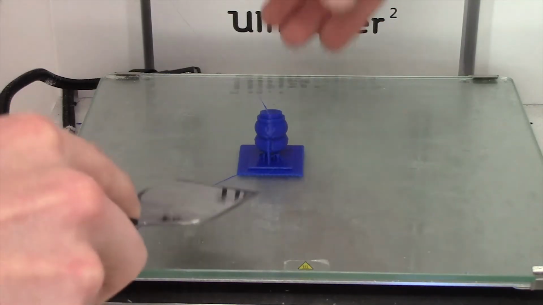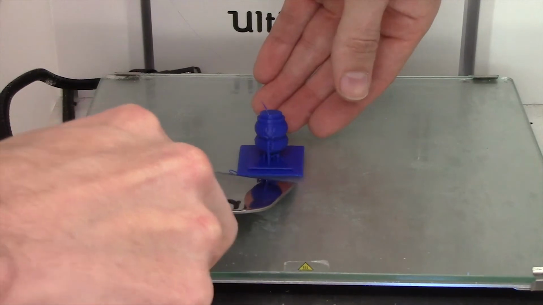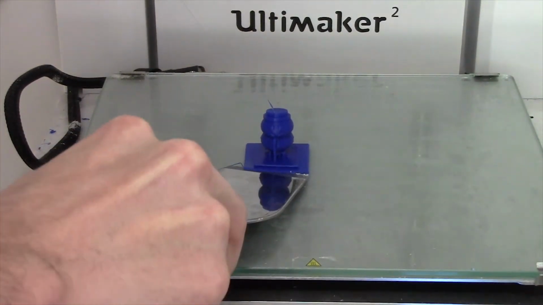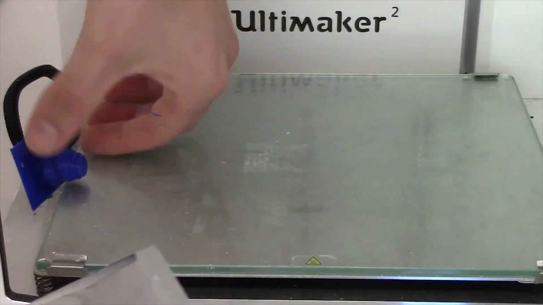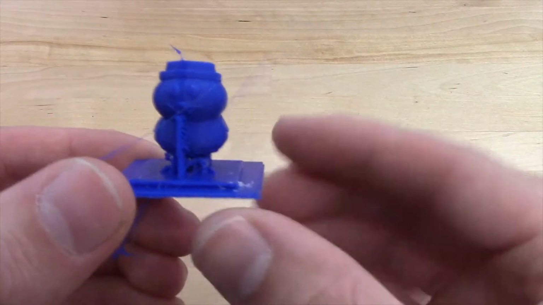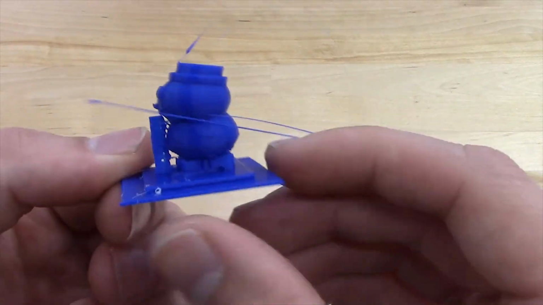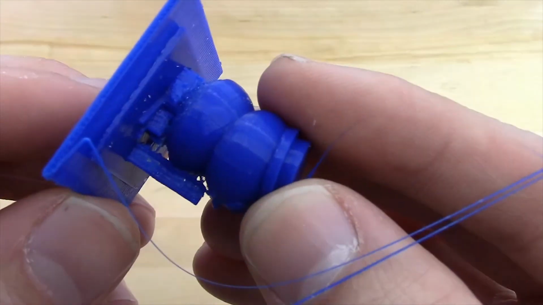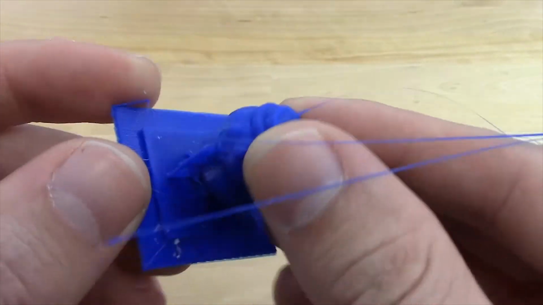Once it's complete, go ahead and take the putty knife again, and try and slide it underneath your part gently. In this video it pops up a little suddenly, but it's okay because we had waited for the full cooling period. So now let's take a look at the final part before any of the support material is removed. We can see the raft underneath the part, we can see the support material around the legs, as well as the support material down the midline of the front of the body.